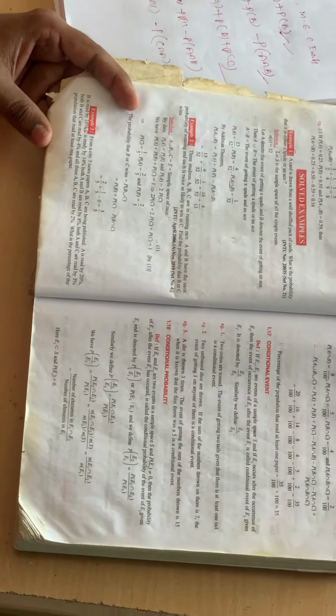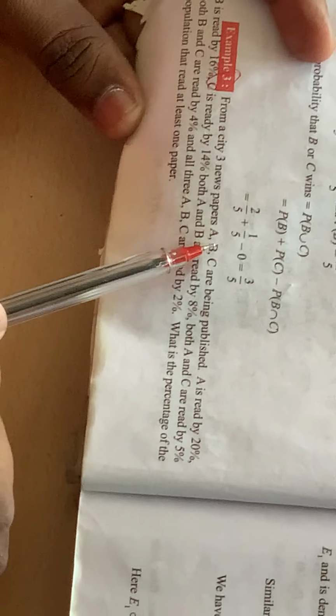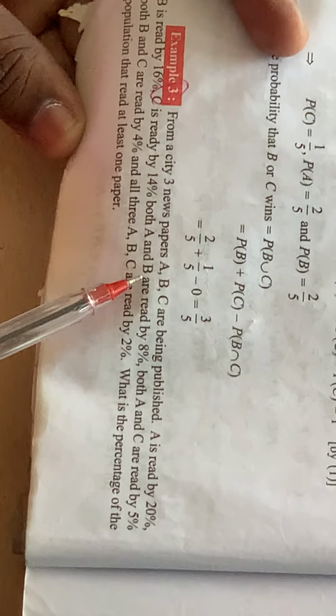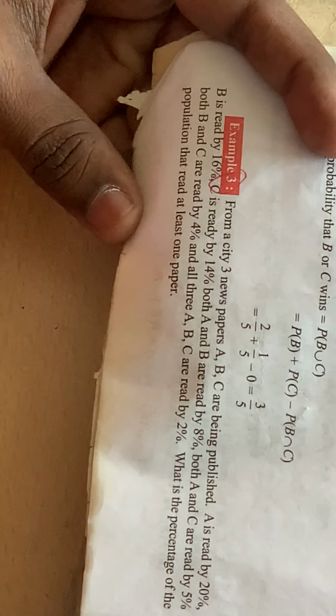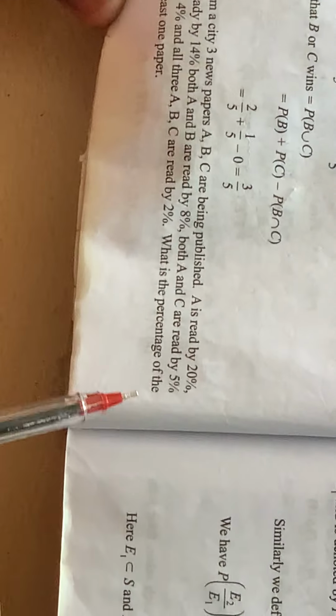For example, a 3 events problem. From a city, 3 newspapers named A, B, C are being published. A is read by 20%, B is read by 16%, C is read by 14%. Both A and B, that means A intersection B, is 8%. Both A and C, A intersection C, equals 5%. Both B and C, B intersection C, is 4%. And all 3, that means A intersection B intersection C, equals 2%. Then what is the percentage of the population that reads at least one paper?